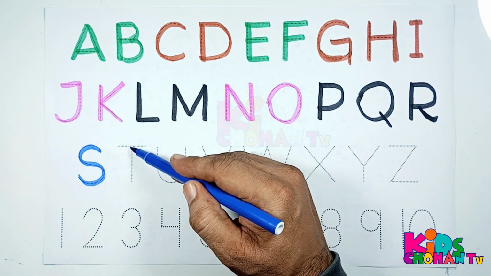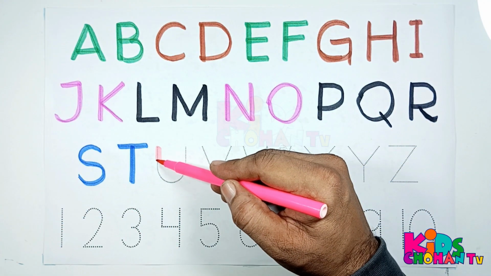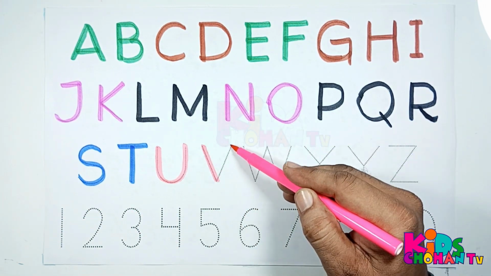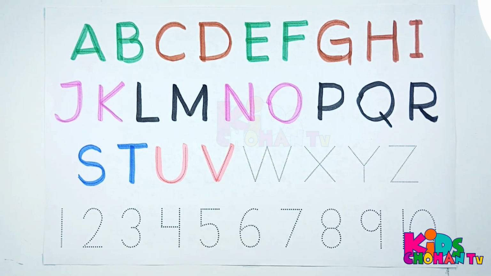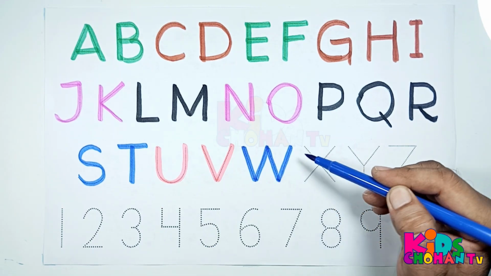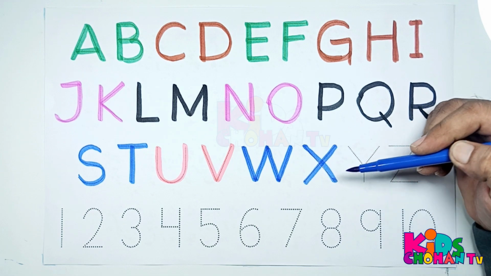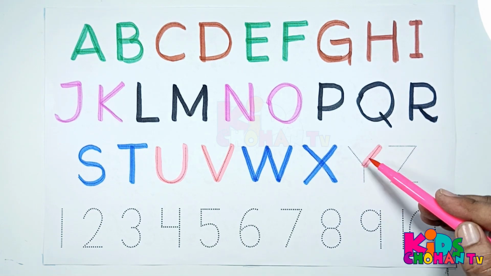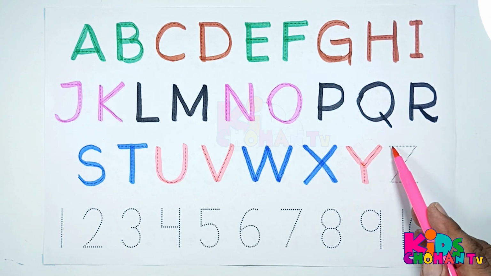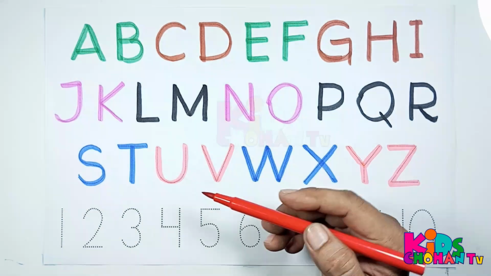S. S for star. T. T for tiger. Pink color. U. U for unicorn. V. V for van. W. W for whale. X. X for xylophone. And Y. Y for yo-yo. Z. Z for zoo. Red color.